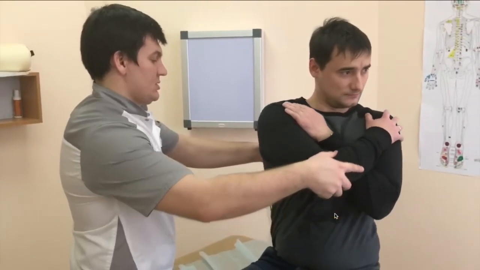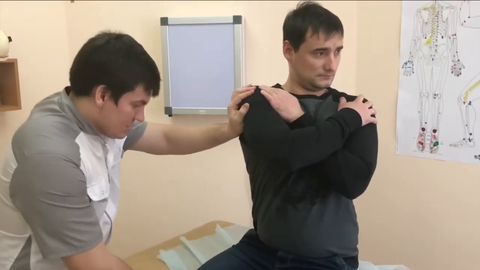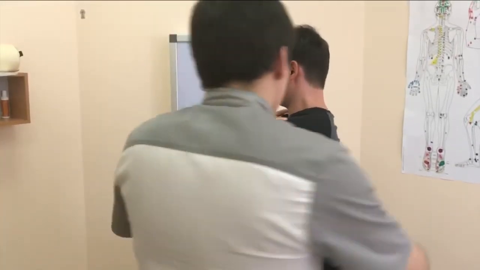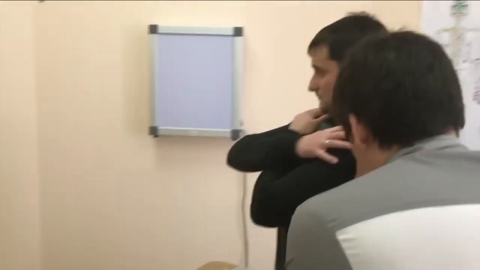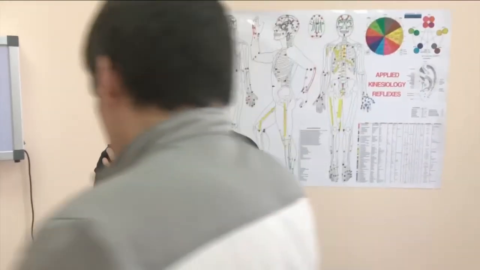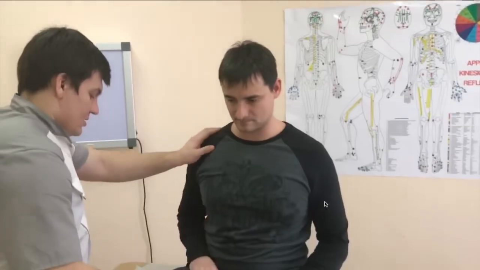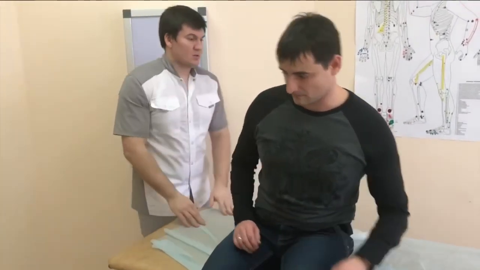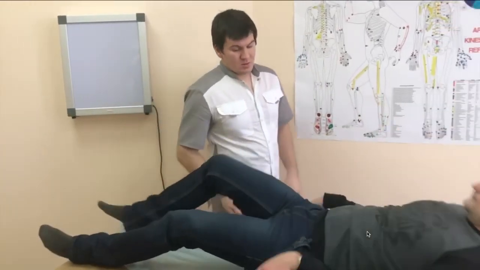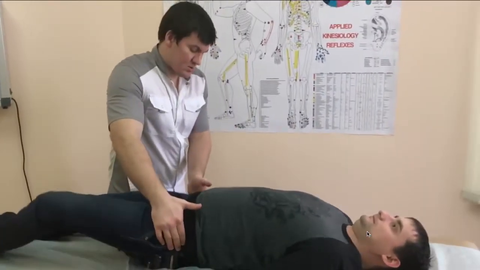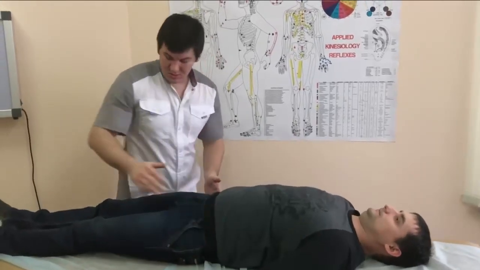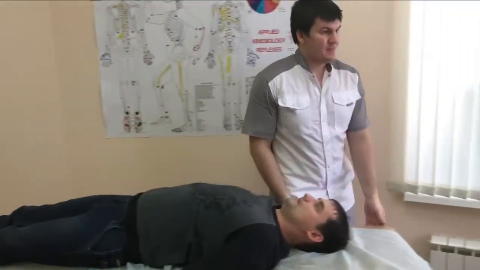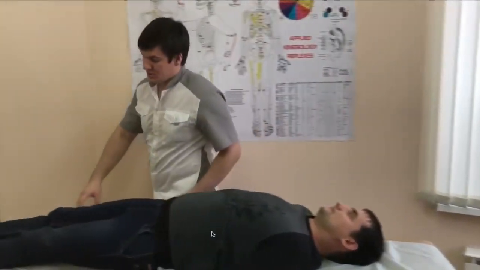We are conducting a test on the oblique muscle of the abdomen. The right oblique muscle of the abdomen is not working. The left oblique muscle. There is no weakness in the test, but it is shortened. If stretched, it will also weaken. And so we have three weak muscles. Those that stabilize the lumbar: the quadratus lumbar muscle, the oblique abdominal muscle, and the lumbar muscle.